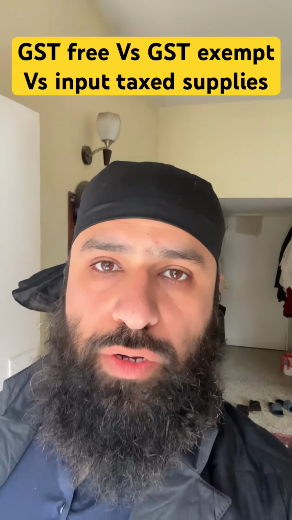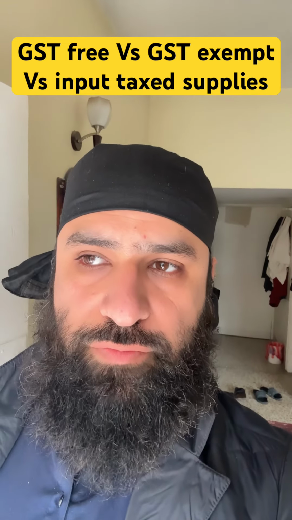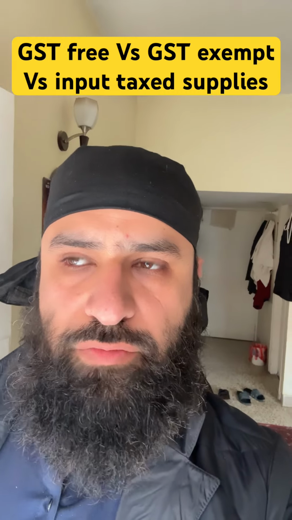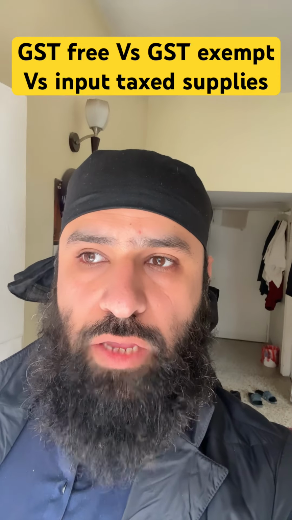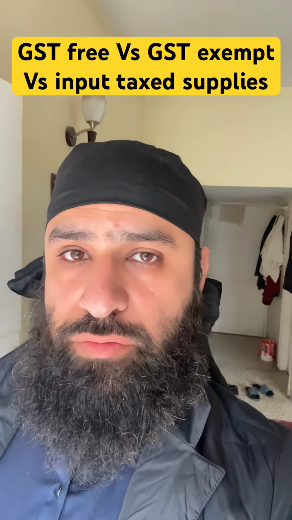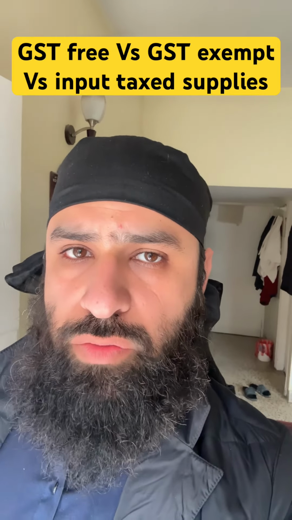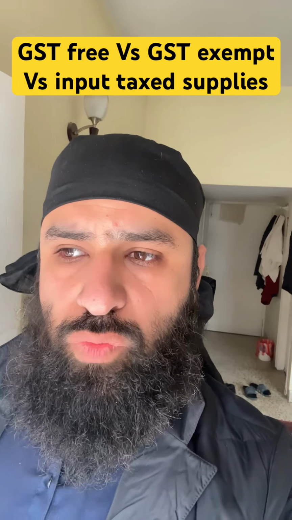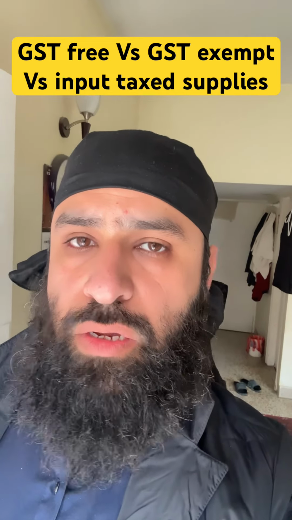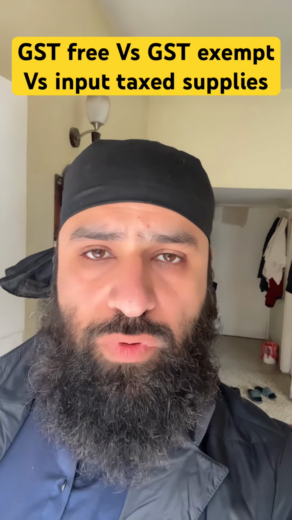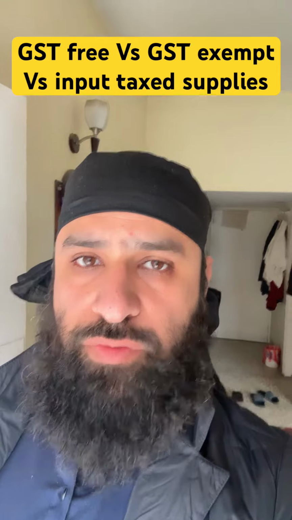So the second important point about these supplies is the claiming of input tax credits. So as far as input tax credits go, you cannot claim input tax credit in regard to input tax supplies and GST exempt supplies. As for GST-free supplies, you can claim input tax credits. Input tax credits, as I explained in the previous video, is the taxes that you pay on the products that you purchase. So when you purchase a product for business purposes, you sell it forward. But when you purchase it, you also pay taxes, sales taxes on those products or services. So you can claim and take benefit of those products only in the case of GST-free supplies.